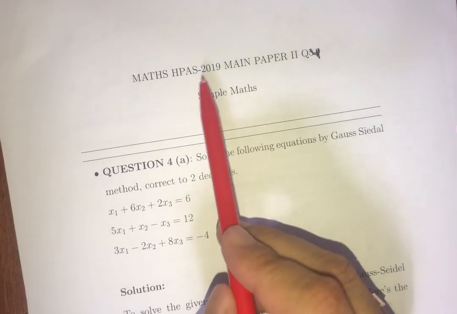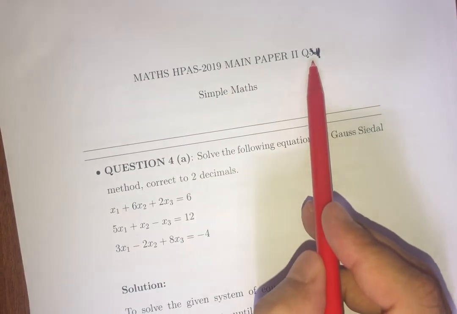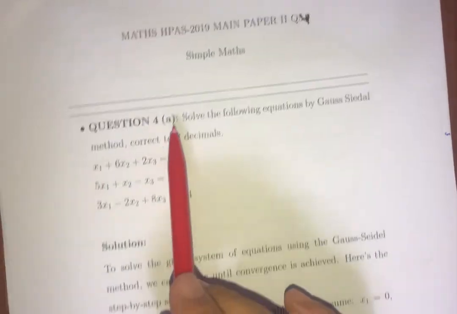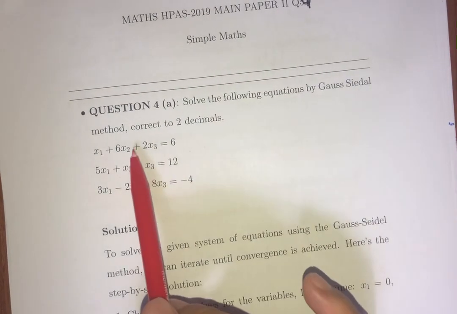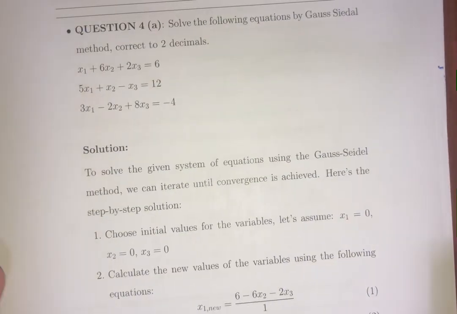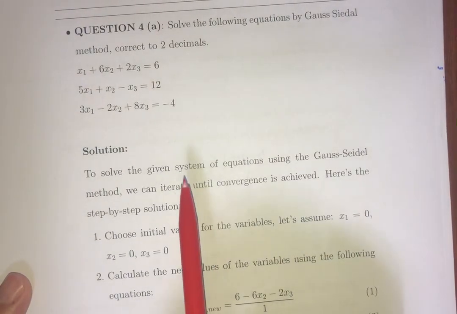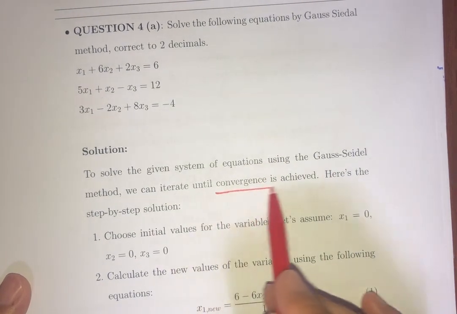This is in continuation with HPAS 2019 main paper 2, and this is question number 4. In question number 4a, it has been asked to solve the following equations by Gauss-Seidel method correct to 2 decimals. So these are the 3 equations. Basically, Gauss-Seidel method means the iteration up till the convergence is achieved.